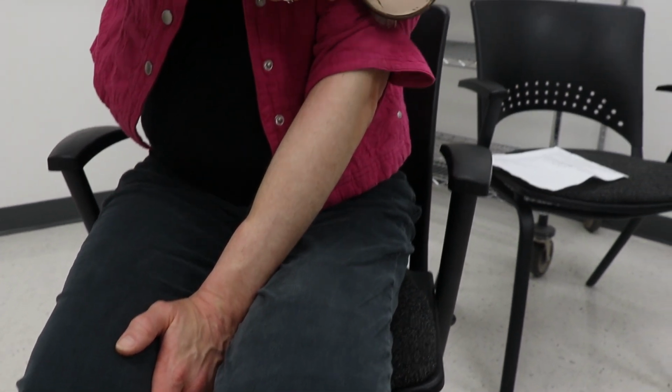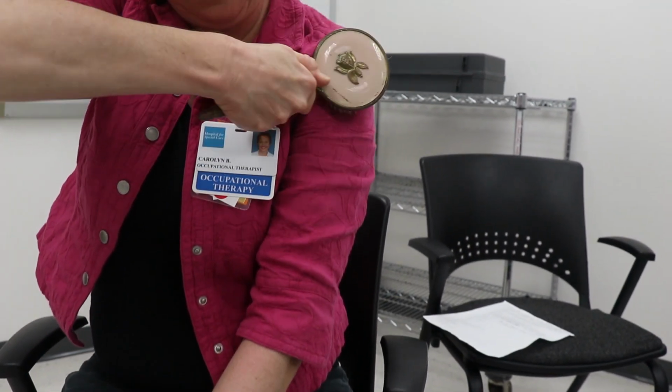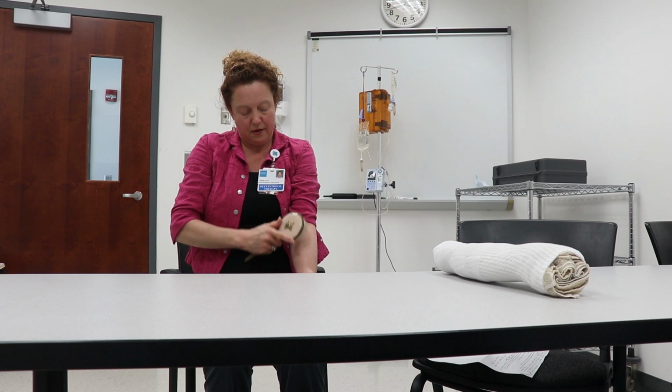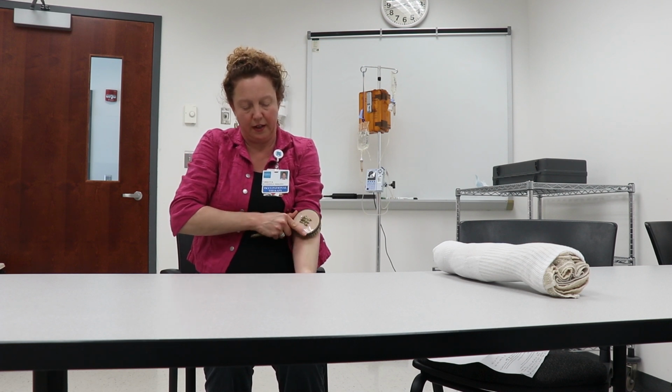You don't want to do it quick. Slow, deep brushes. And then you're going to flip your arm palm up and do the same thing on the underside of your arm. If you can find a surgical scrub brush, even better, but ideally just a soft bristled brush works very well also.